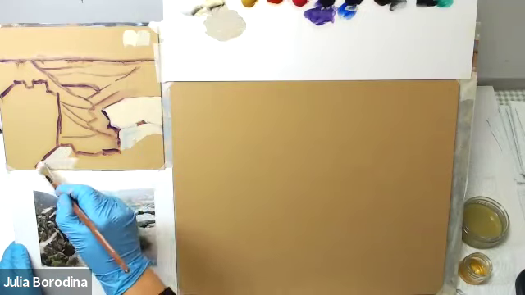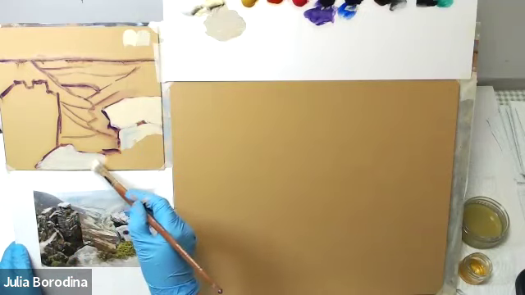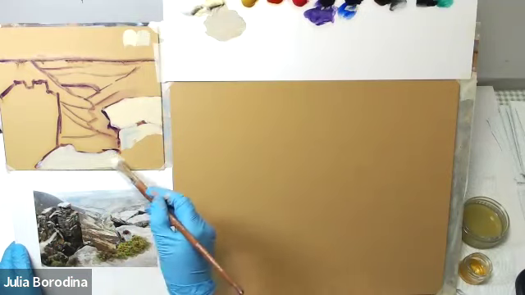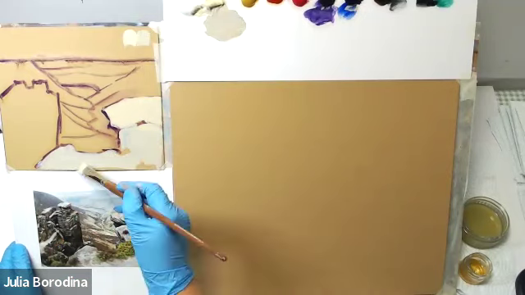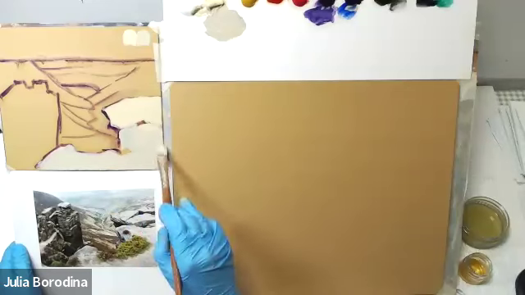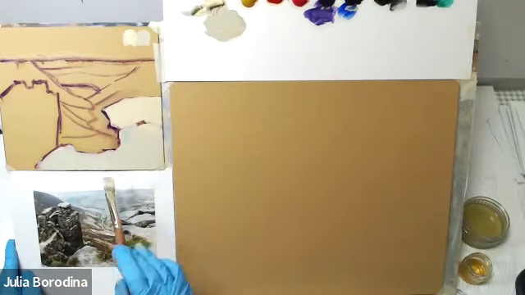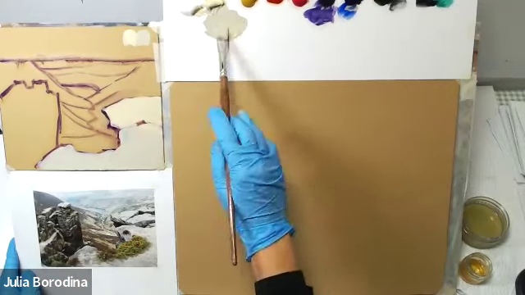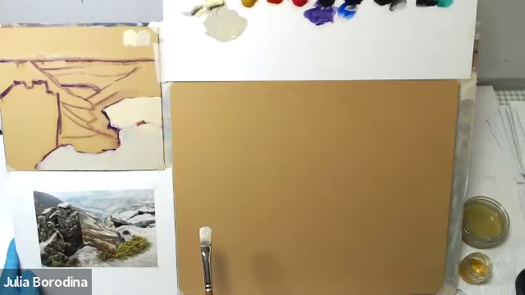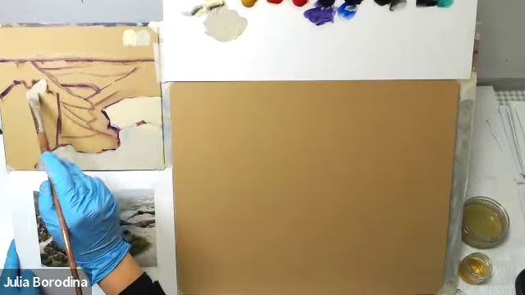But I'm going to paint it as a big block. I can also use a similar color for the tops of my darker group of rocks.